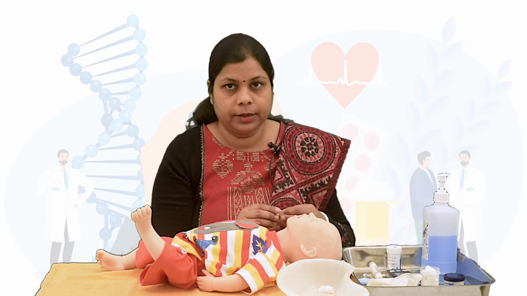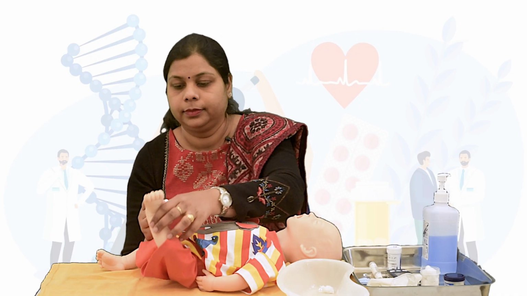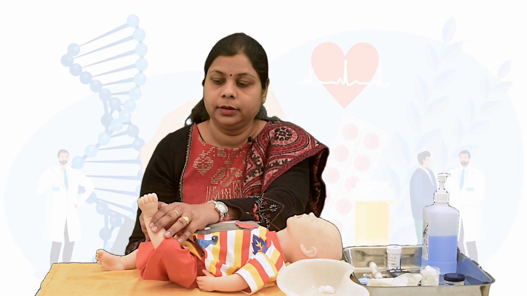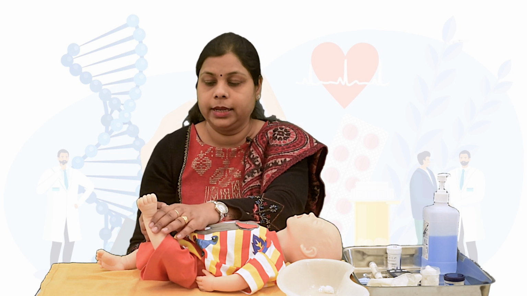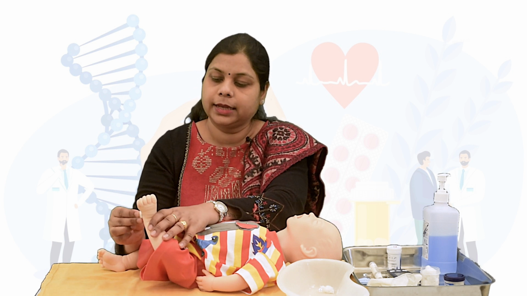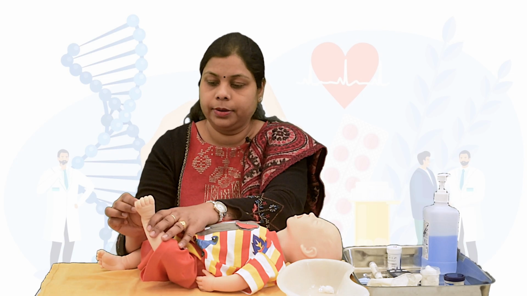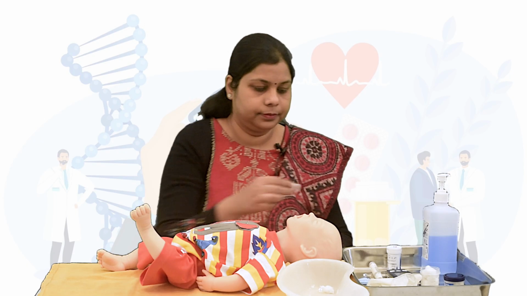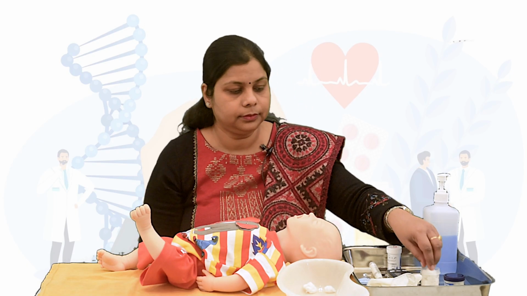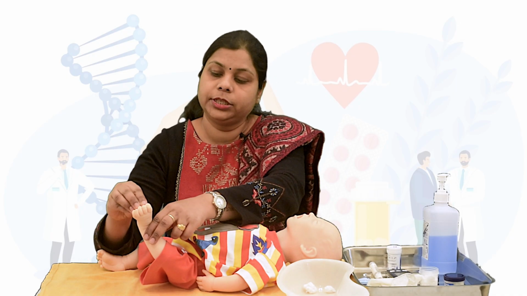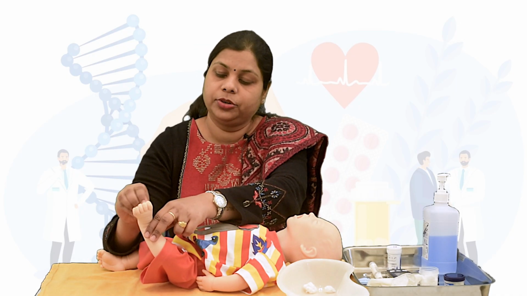Take a spirit swab. Select a suitable site at which the prick is to be given. Usually it is the heel in case of neonates and infants. Clean the site using the spirit swab in circular motion.